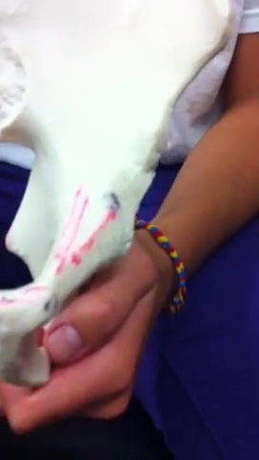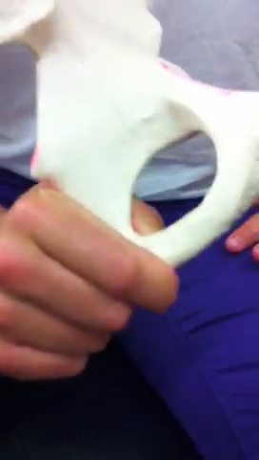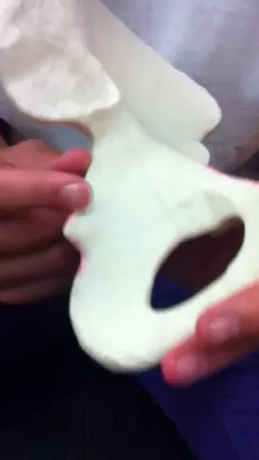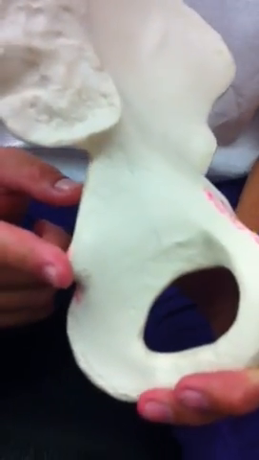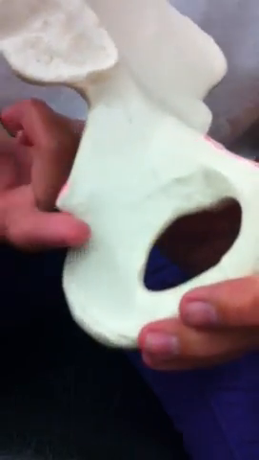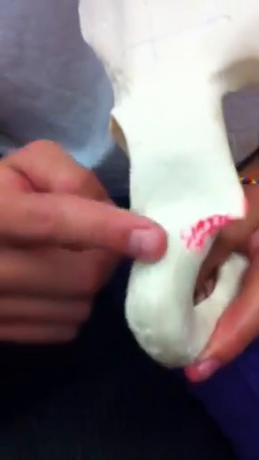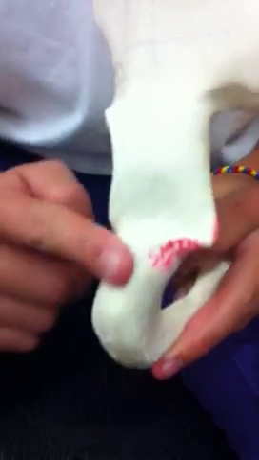Okay, so then moving on to your ischium, which is down here. What I'm holding is called your body of ischium. This whole thing is just called your body. The spine of ischium is this little dot right here, this bumpy part. The lesser sciatic notch is right under that. Then you have your tuberosity of ischium, which is on the back right here.